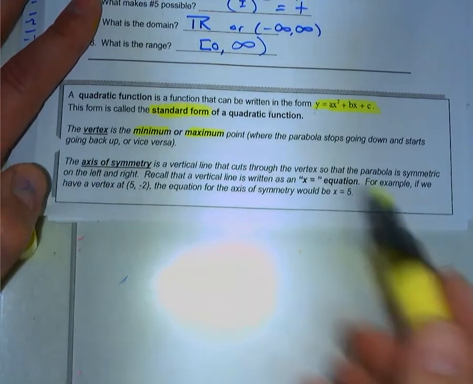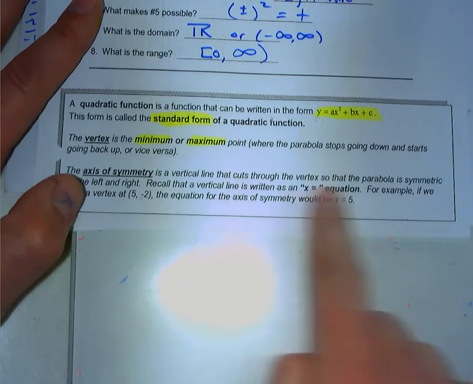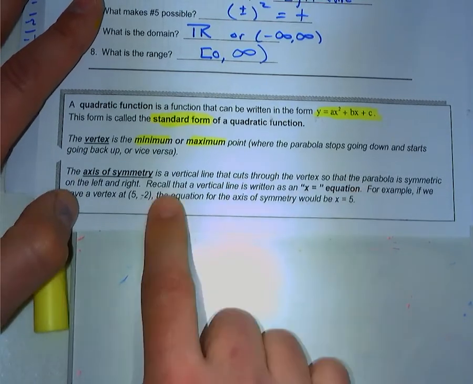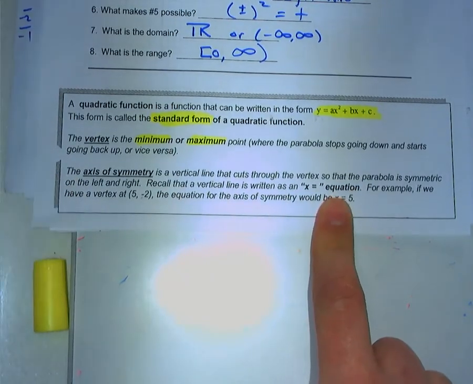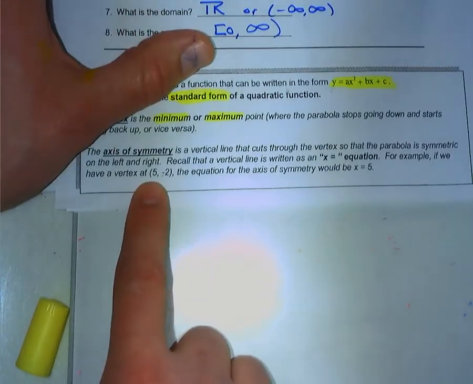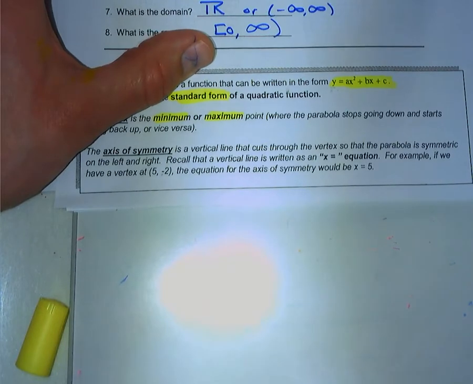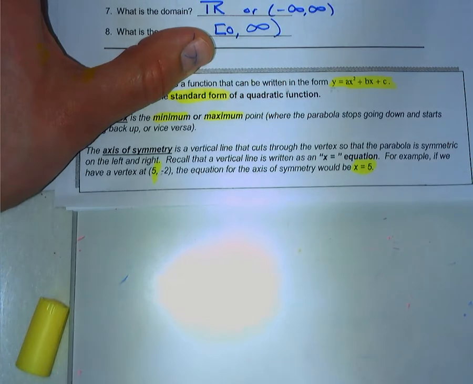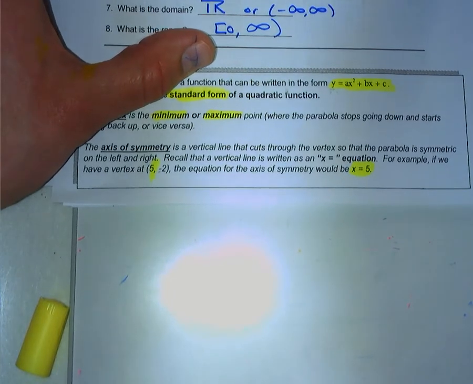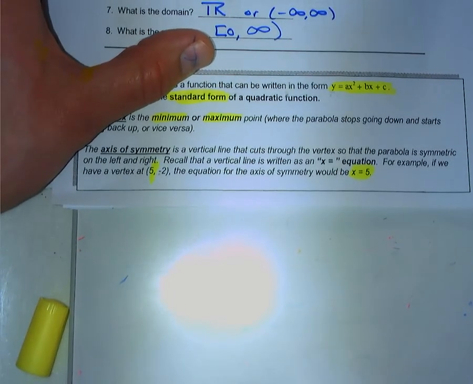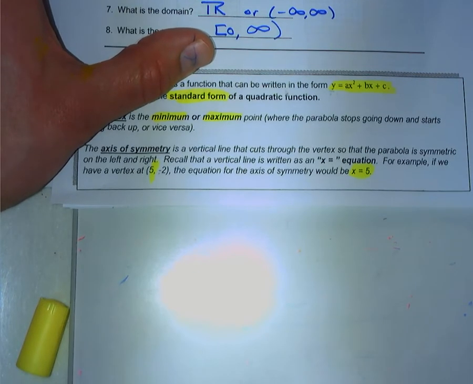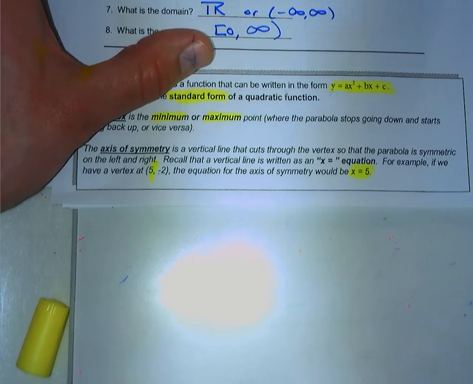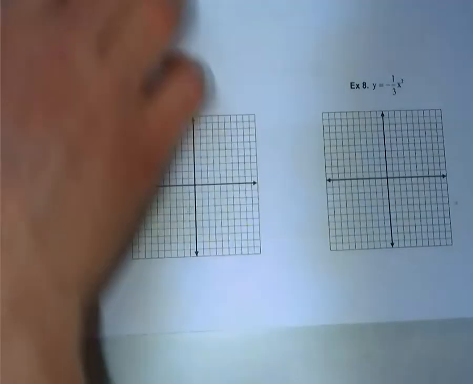We've talked about axis of symmetry. That's the line that cuts through the vertex. And if you recall, that vertical line is an x equals line, an x equals equation. So example, if we have a vertex at 5, -2, then the axis of symmetry would be 5. It's, again, the x value of your vertex. Before, in the last section, we would find that axis of symmetry and use that to plug in to find the vertex. Well, now we're going to actually find the vertex first and use that to find the axis of symmetry. Okay, so let's get moving and grooving here.